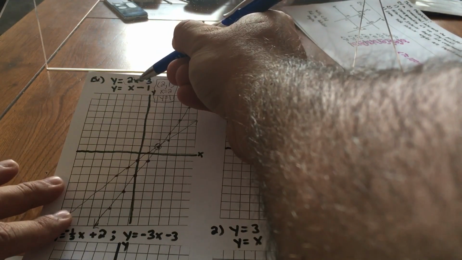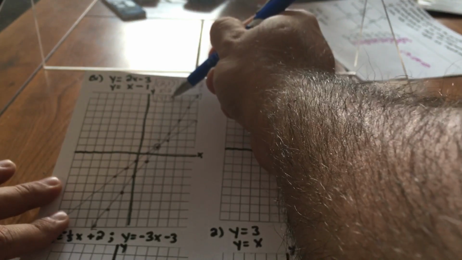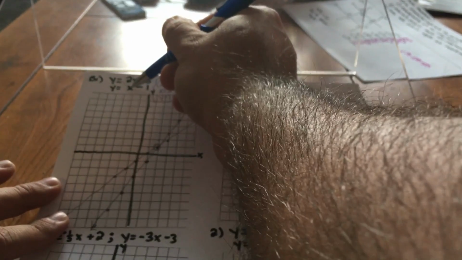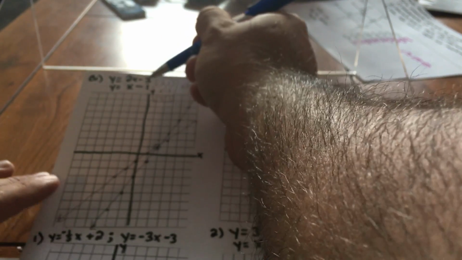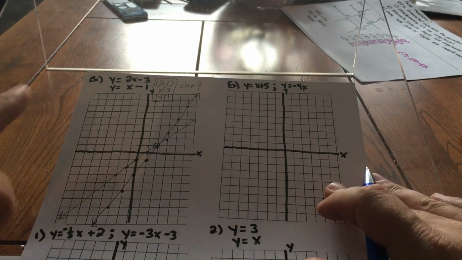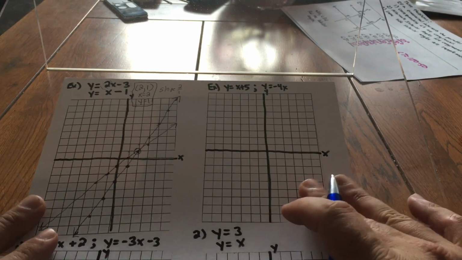If I put in 2 here, 2 times 2 is 4. 4 minus 3 does equal 1, which is what y is supposed to equal. Up here, if I put in 2 in this one, 2 minus 1 is 1, and y is equal to 1, so 1 equals 1. So it has to satisfy both of those equations, and it does, so we know we did it right.